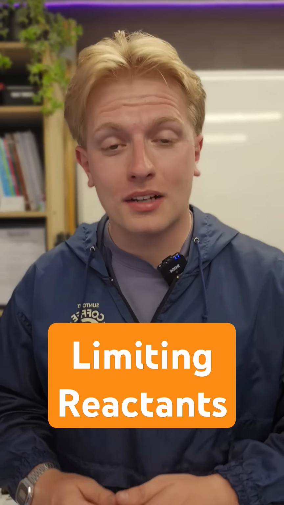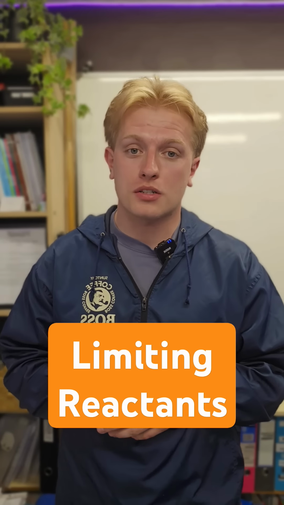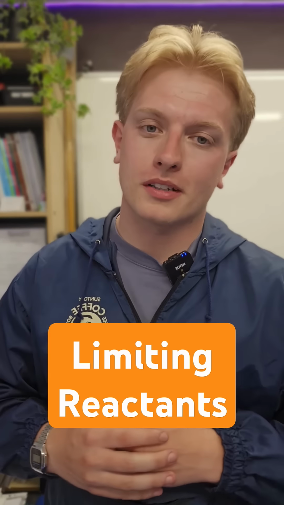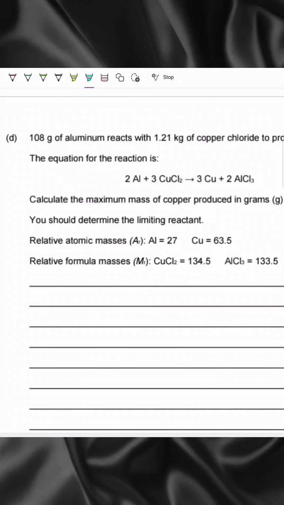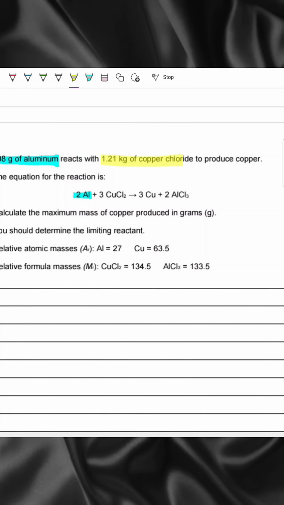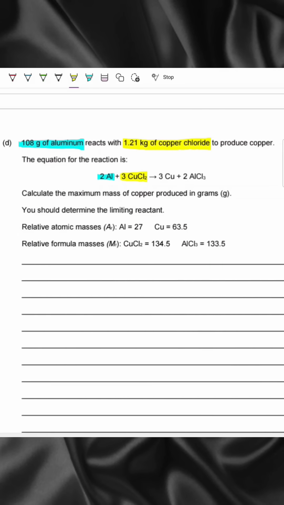You're going to be extremely glad you saw this if a limiting reactants question comes up in your exam tomorrow. Watch my example. So very much like a reacting masses question, we've got to do just the same thing here, but then figure out which thing we don't quite have enough of.